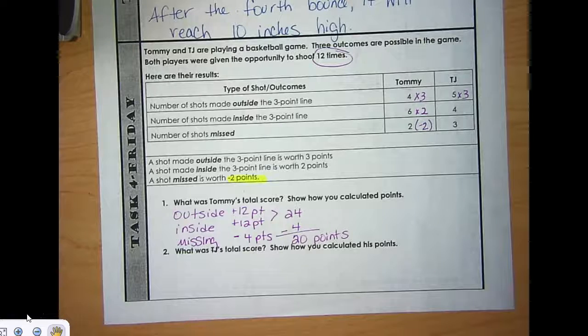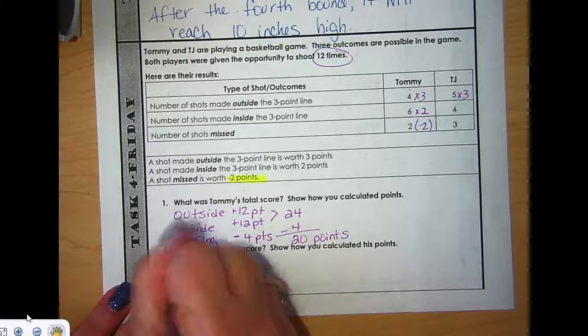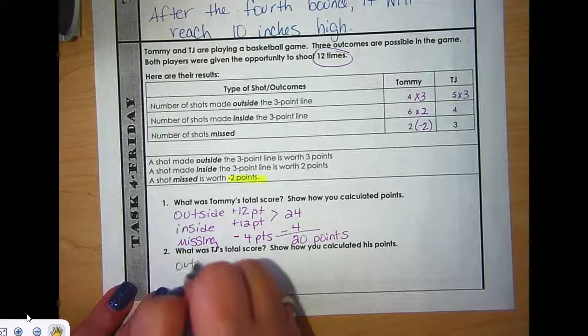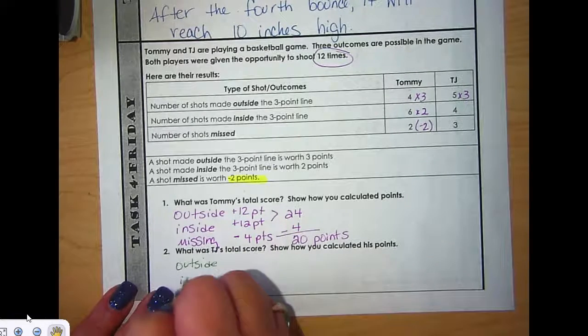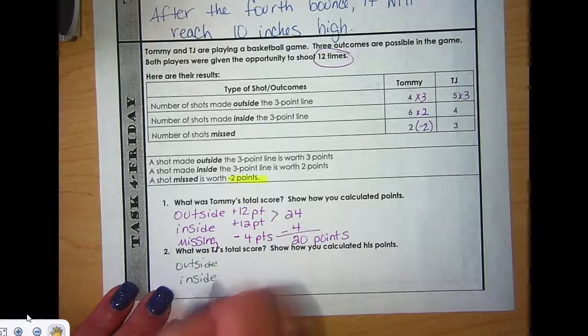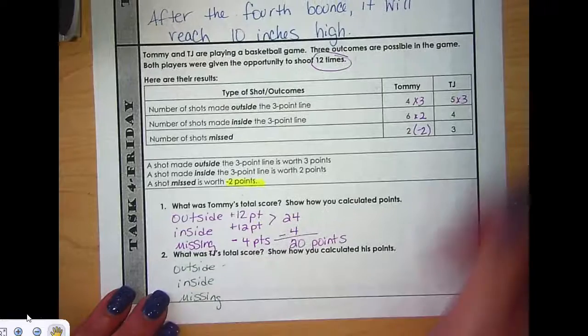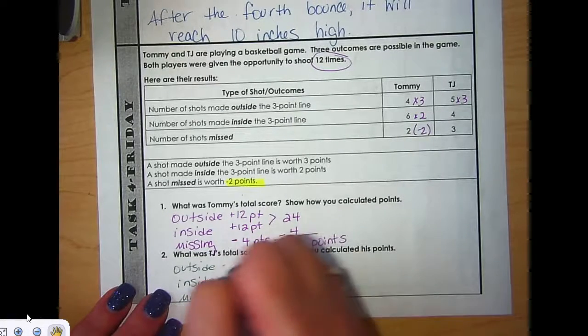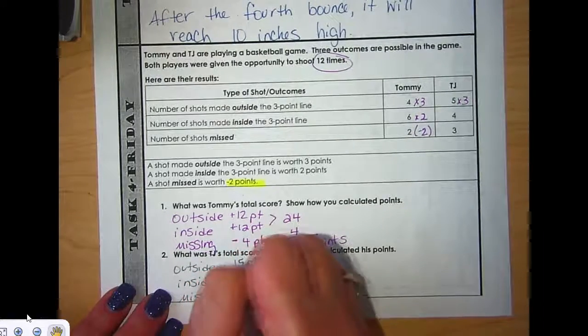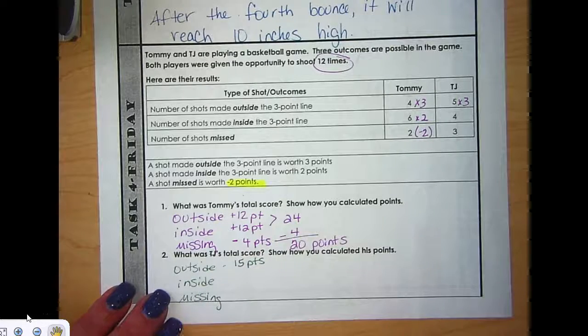So now let's do that same thing with TJ. He has an outside, inside, and missing. And let's do his calculations. So outside, 5 times 3, we got 15 points for outside the 3-point line.